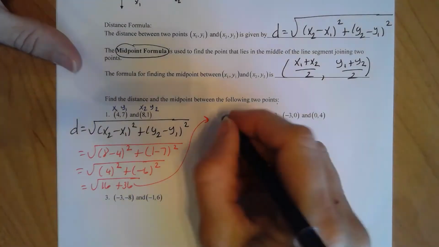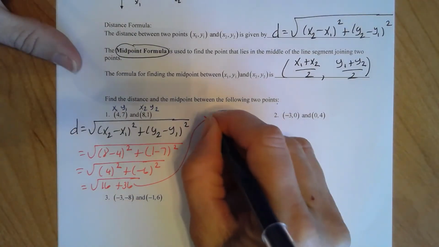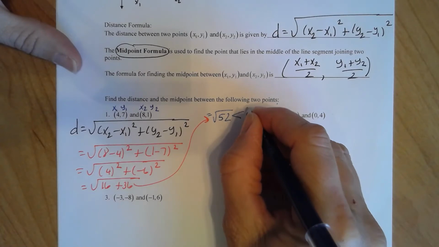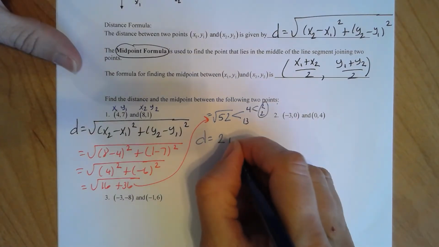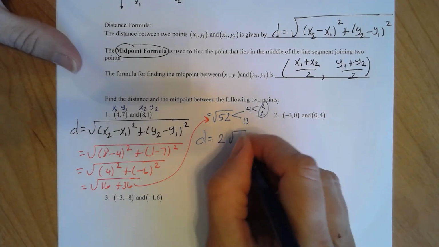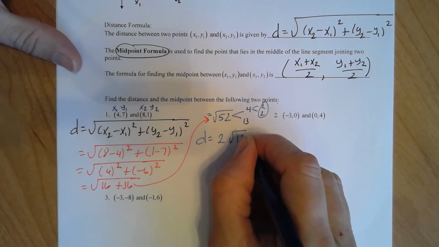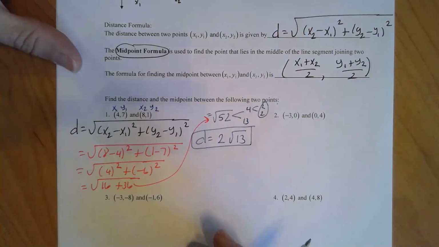So 36 plus 16 is the square root of 52. Now 52 is 4 times 13, and 4 is 2 times 2. Taking out the 2, and the 13 is left still under the radical.